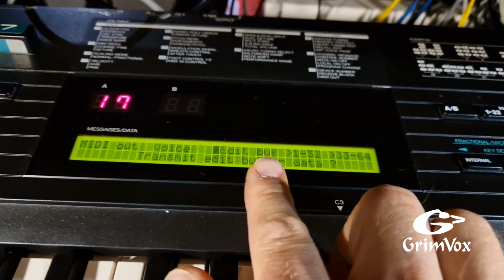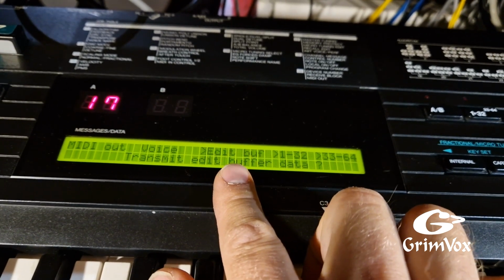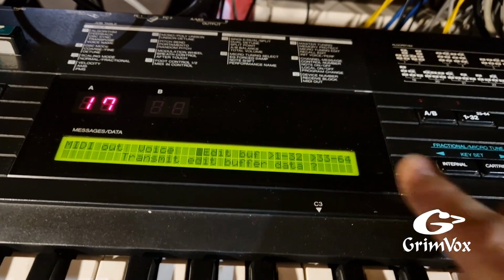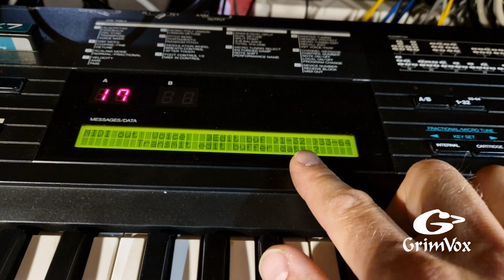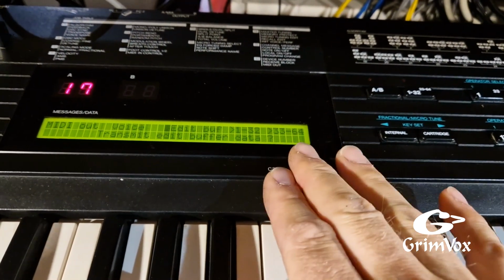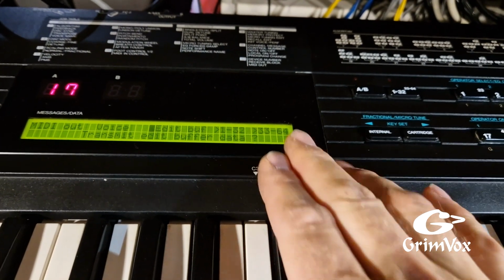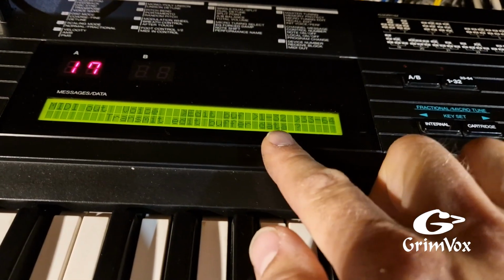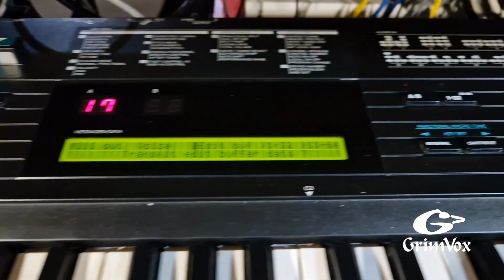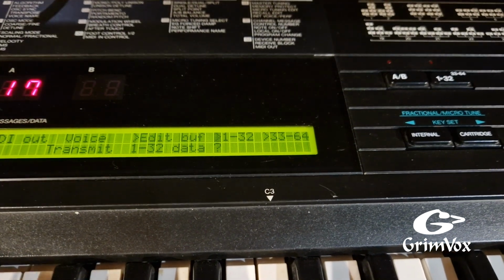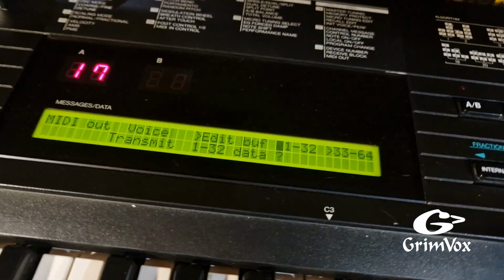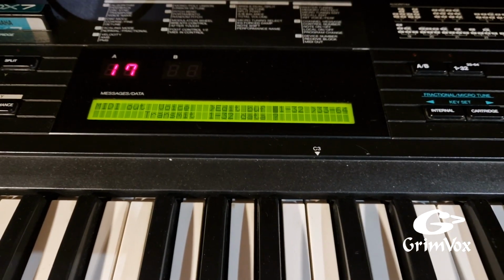And you can transmit the edit buffer, which is the current sound playing, only one patch. Or you can transmit patches 1 to 32 in the internal memory, or 33 to 64. With the arrow key, you select which one you take. So now transmit 1 to 32 data. It's the internal memory, 32 patches.